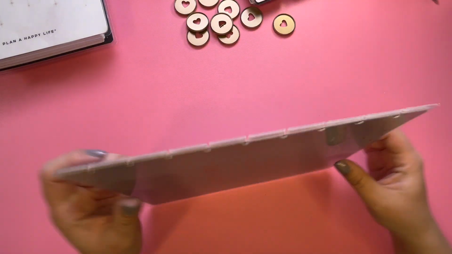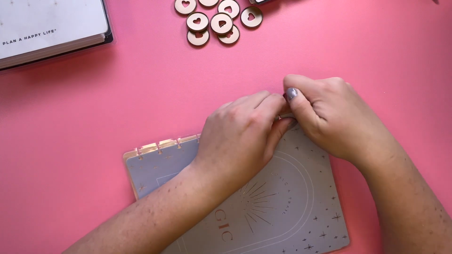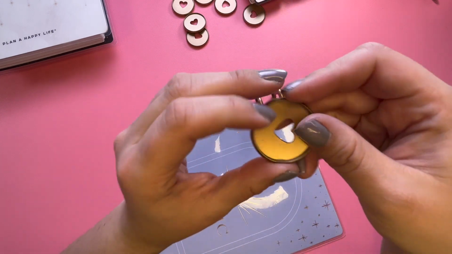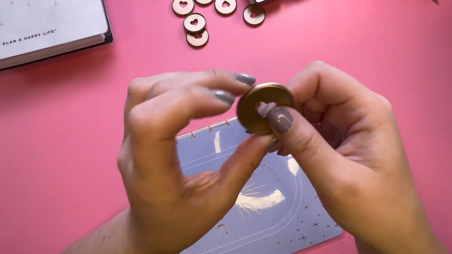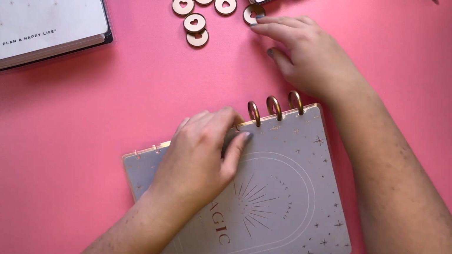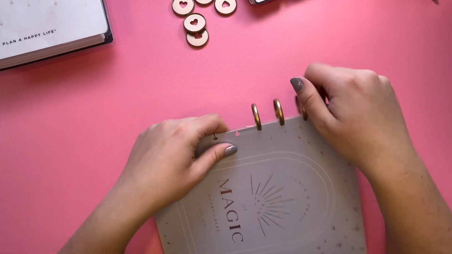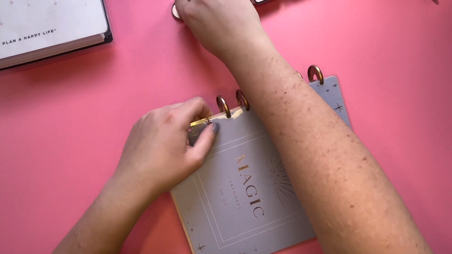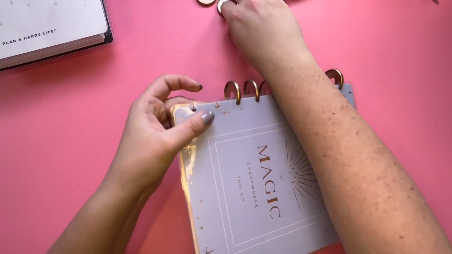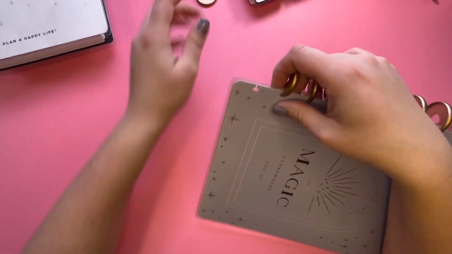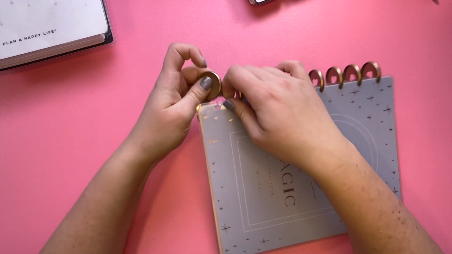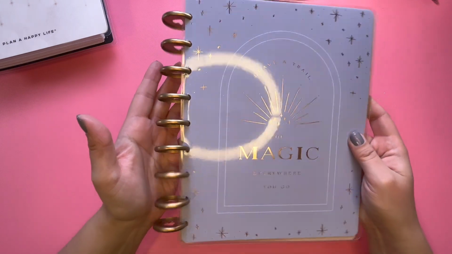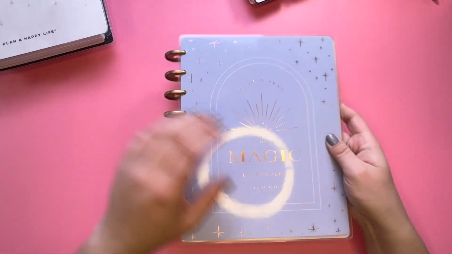All right, now to add these, I don't know, are they like bronze? They're maybe rose gold. I feel like the rose gold Happy Planner discs are usually slightly lighter, but maybe not. Maybe I just haven't seen them in a while. Whatever this color is, though, I'm a huge fan. Oh, tried to do that with my left hand. Not a good idea. Okay, so that's how it's gonna look. Yeah, I like these discs on this cover a lot.